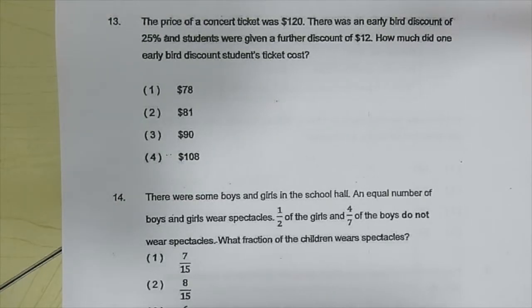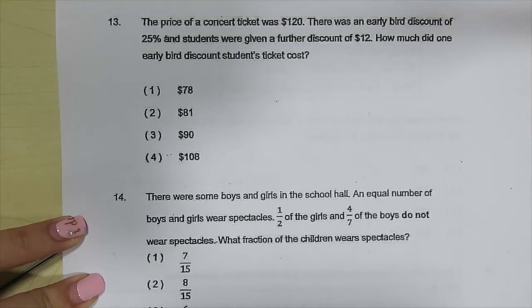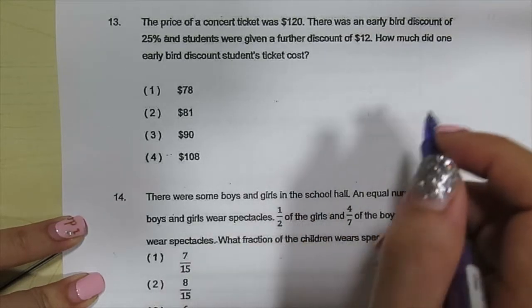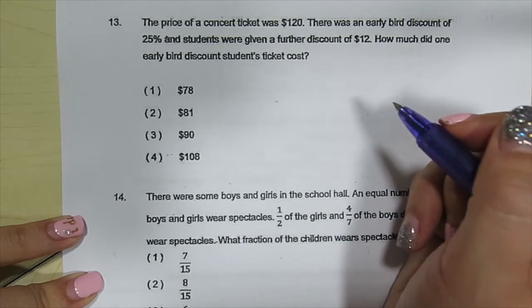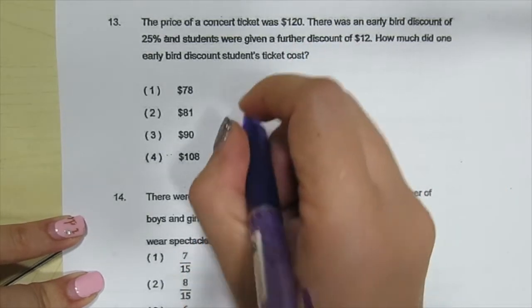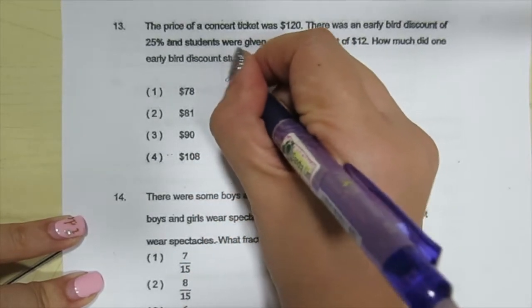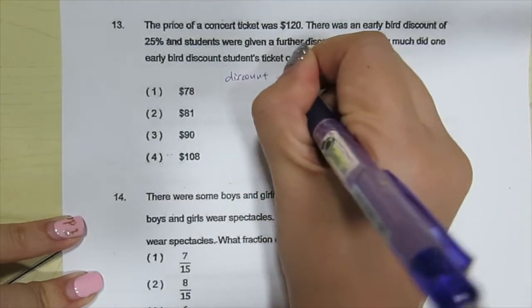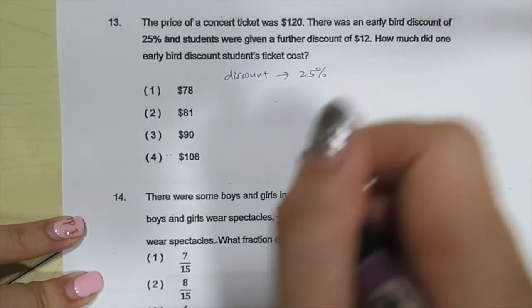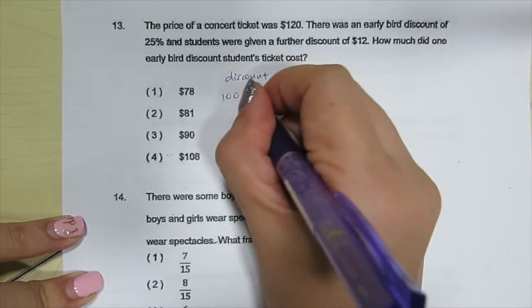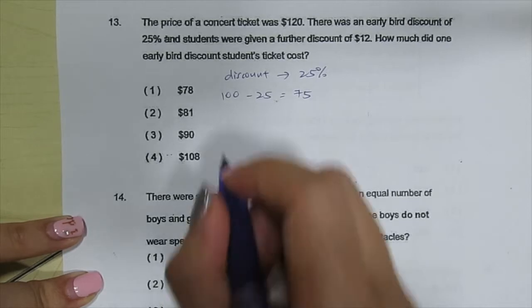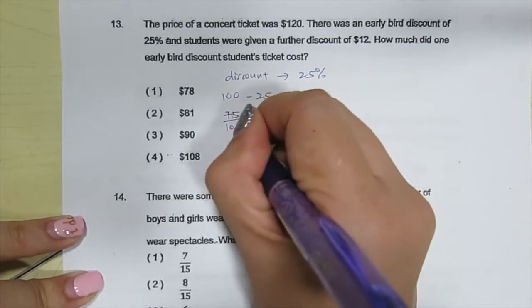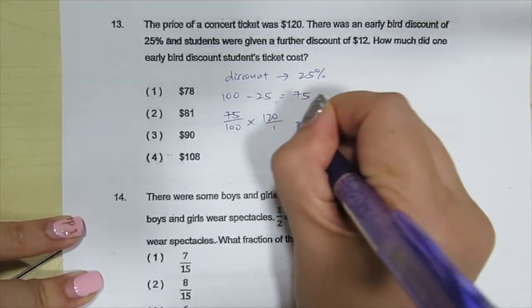The price of a concert ticket was $120, early bird discount of 25%, and there was a further discount for students, $12. How much did one early bird discount student's ticket cost? So if the discount is 25%, 100 minus 25, they will pay 75%. So 75% of the ticket.